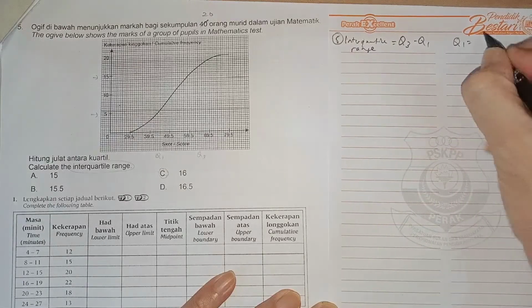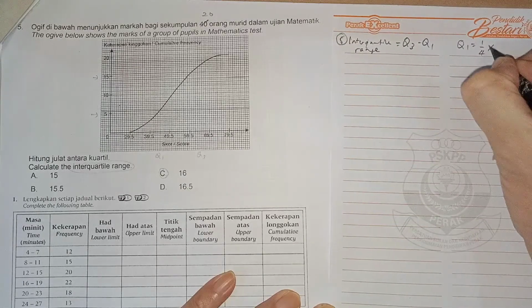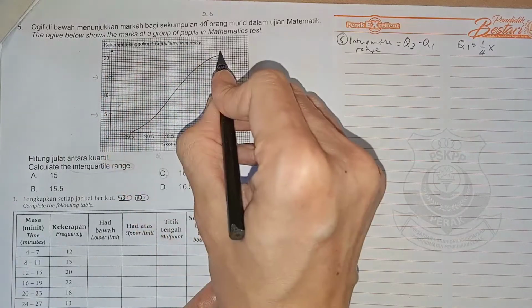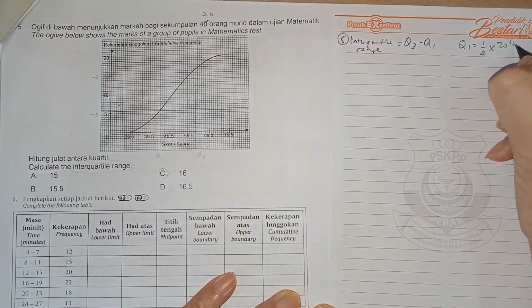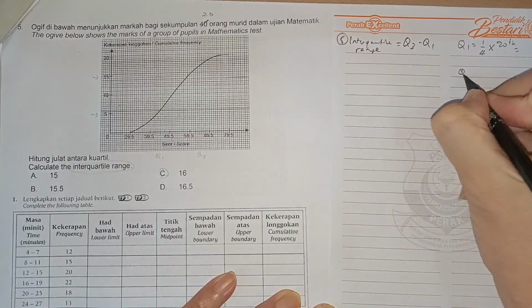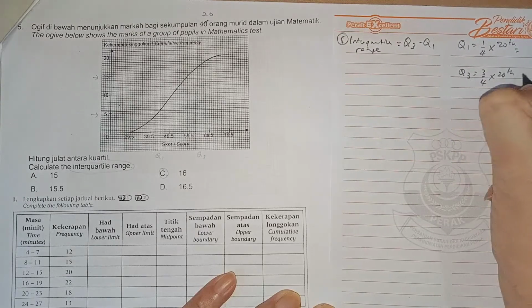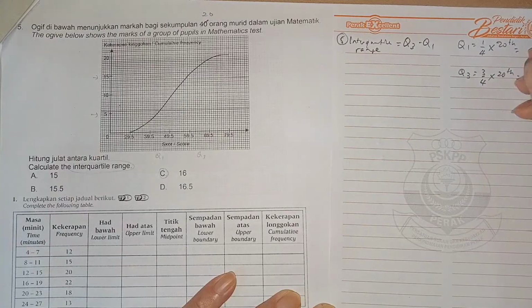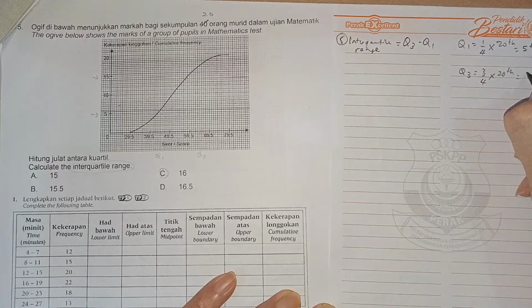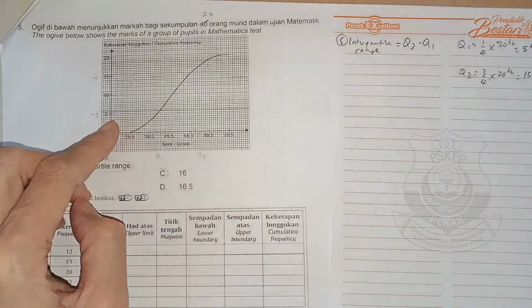So first quartile is 1 over 4 times total 20. Third quartile is 3 over 4 times 20. So we'll get 5. Here we'll get 15.